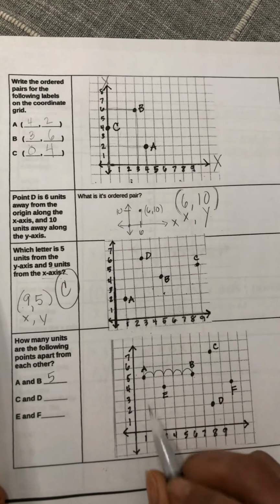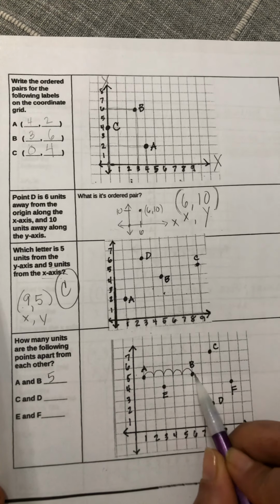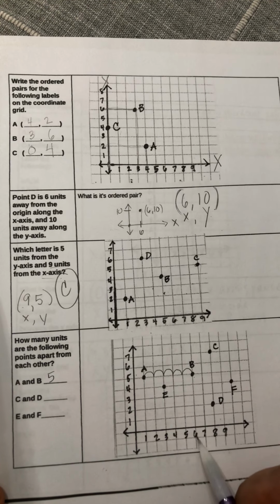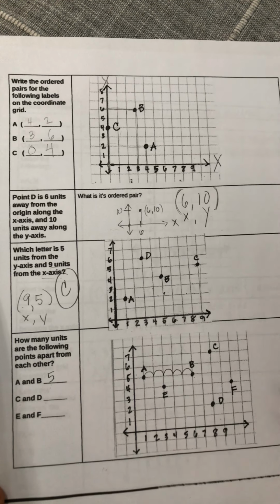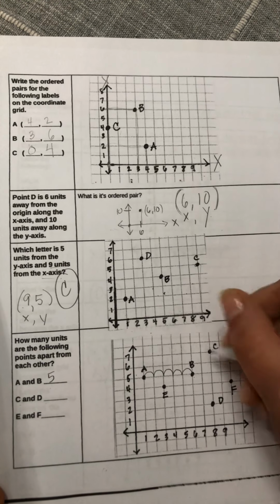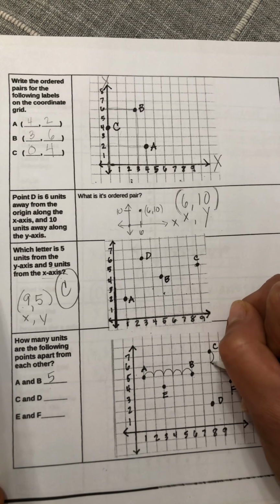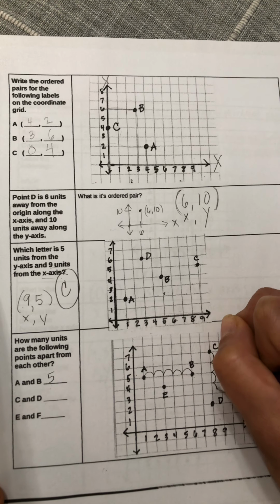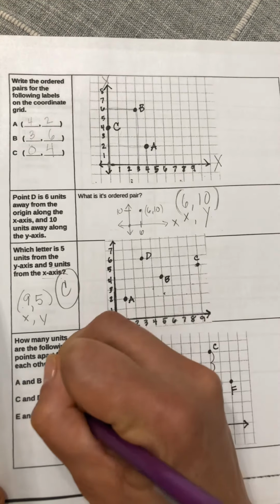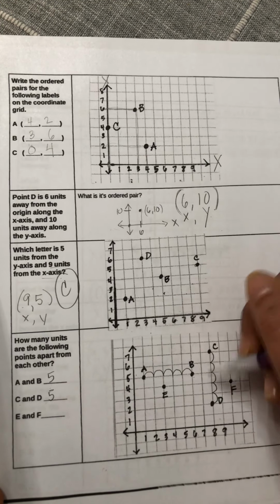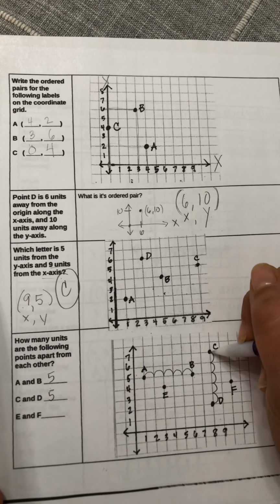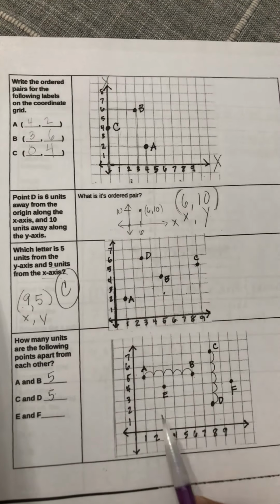Another way to do that, well, A is at 1 and B is at 6. So what's the difference between 1 and 6? 5. All right, C and D. So here's C, here's D. I'm literally just going to count the spaces. 1, 2, 3, 4, 5. Another 5. And another way to do that is, well, D is at 2 and C is at 7. What's the difference between 2 and 7? 5. And then E and F.